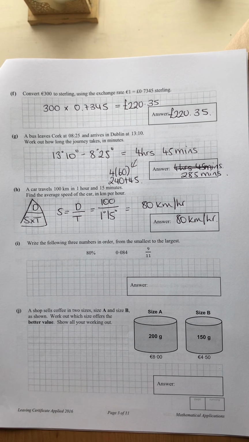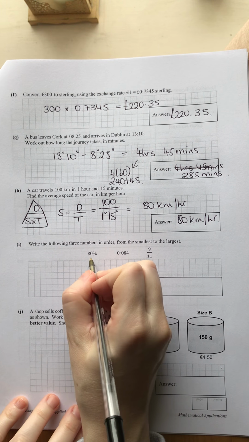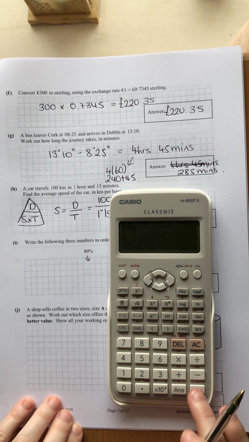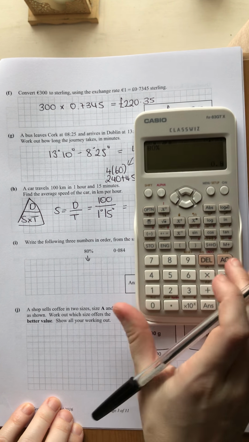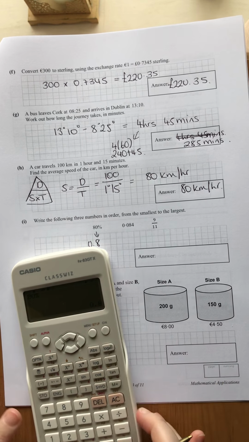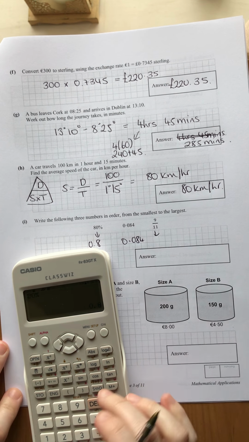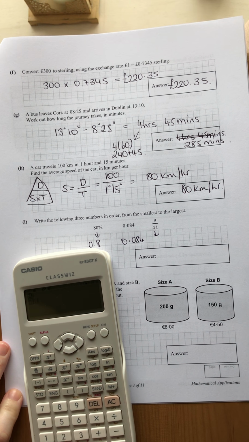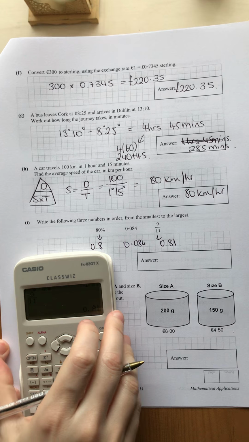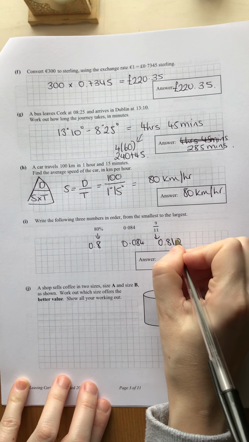Okay, for part I, write the following 3 numbers in order from the smallest to the largest. So the best thing to do is to change them all to decimals. So 80% equals 0.8. Then you have 0.084, and then you have 9 over 11. Press the fraction-to-decimal button, get 0.81. Okay, so you can see this one has 3 decimal places, this one has 2, so let's just add a 0.